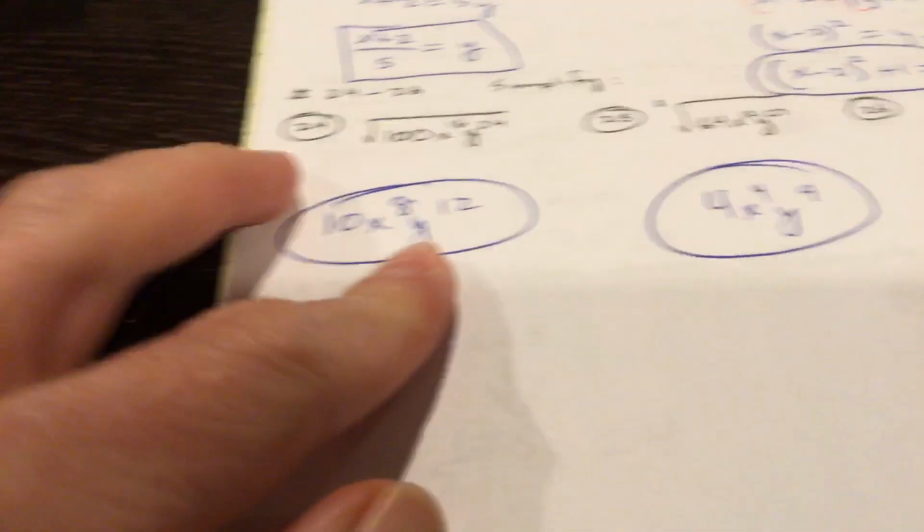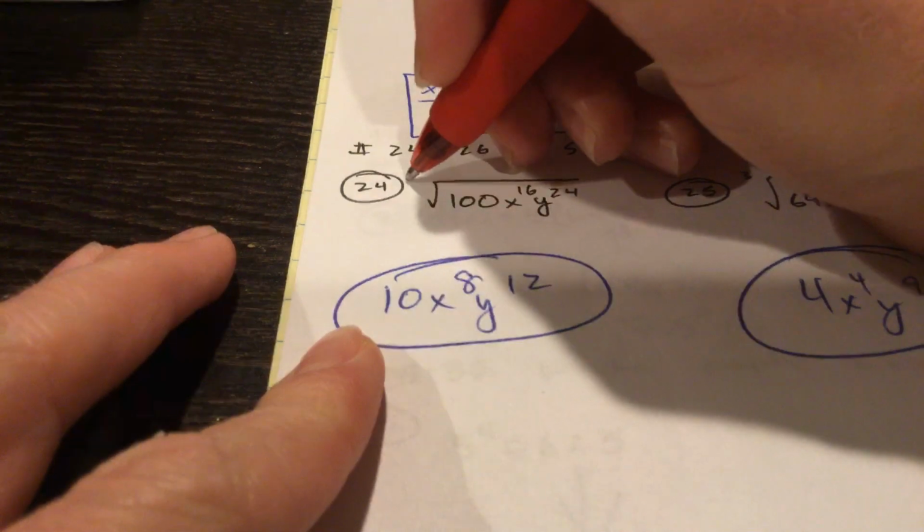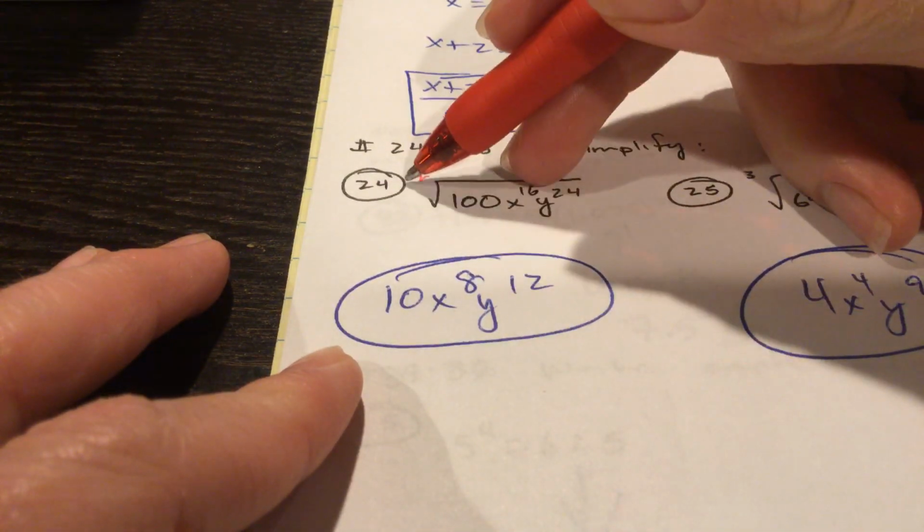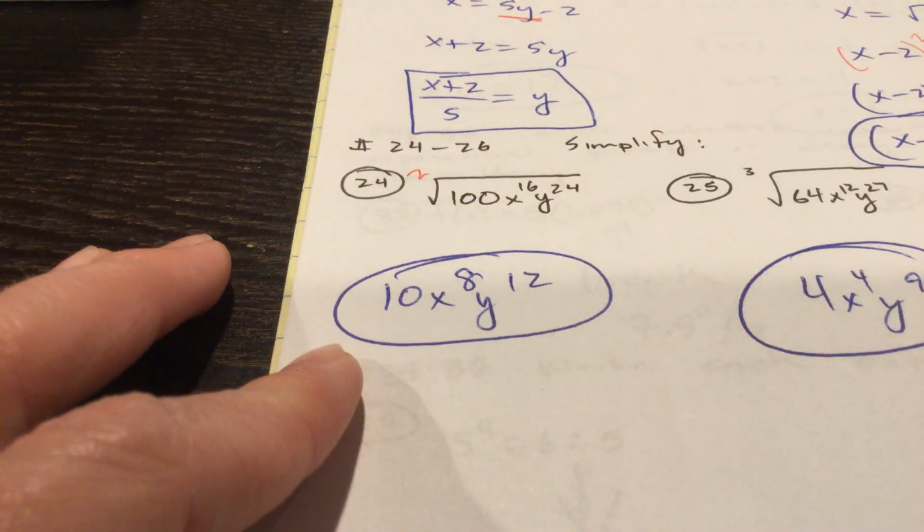423. There's an imaginary 2 on the outside. Well, the square root of 100 is exactly 10. 2 goes into 16 8 times exactly. 2 goes into 24 12 times exactly.